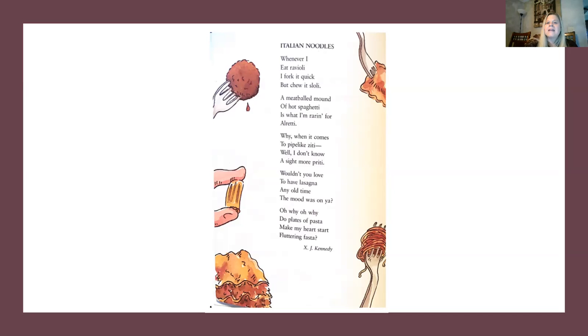Read them with me. Italian noodles. Whenever I eat ravioli, I fork it quick, but chew it slowly. A meatballed mound of hot spaghetti is what I'm raring for already. Why, when it comes to pipe like ziti? Well, I don't know, a sight more pretty. Wouldn't you love to have lasagna any old time the mood was on ya? Oh why do plates of pasta make my heart start fluttering faster? X.J. Kennedy.